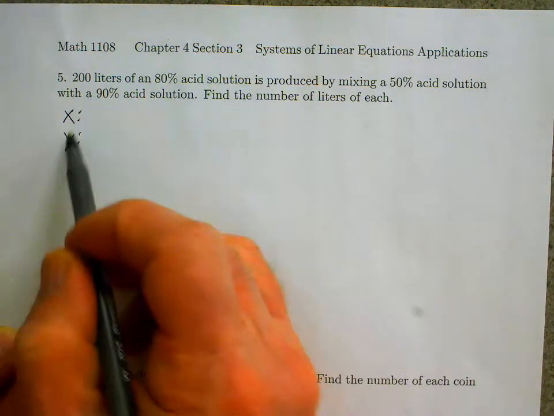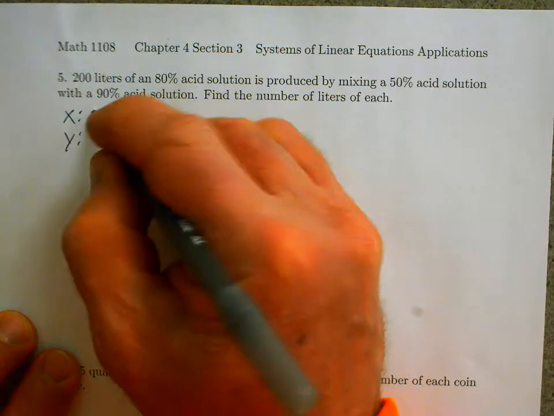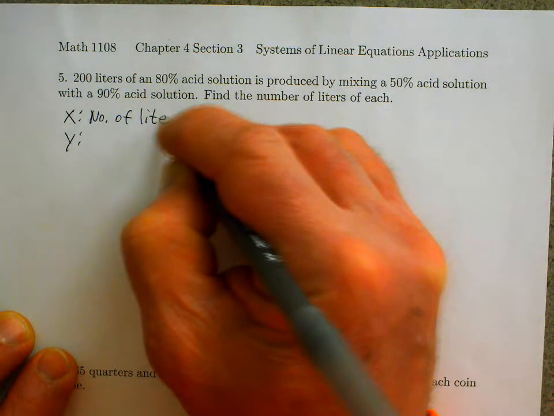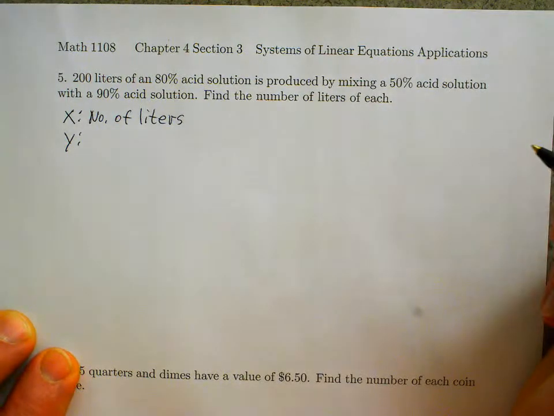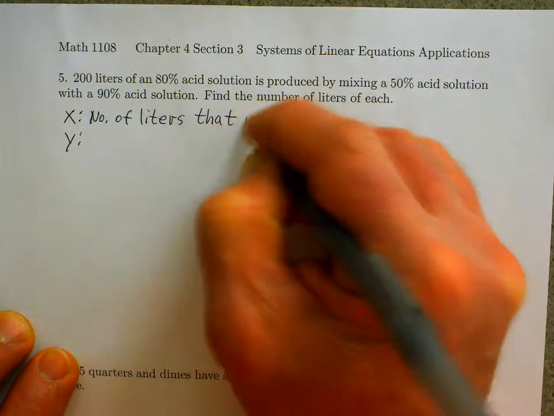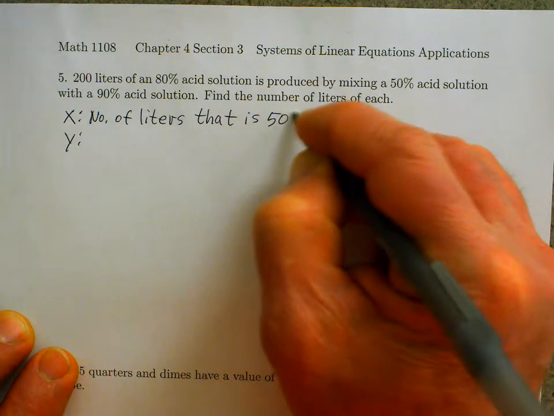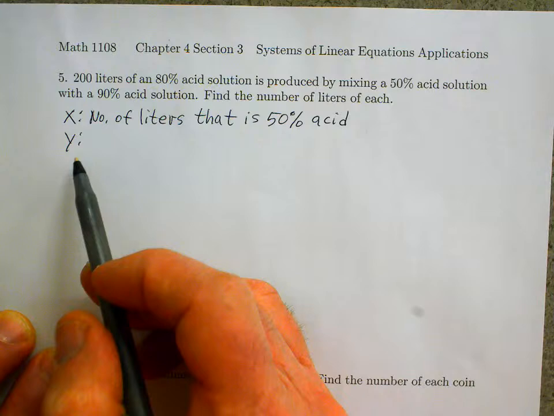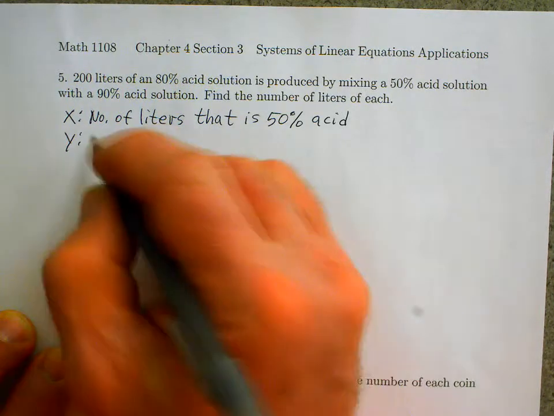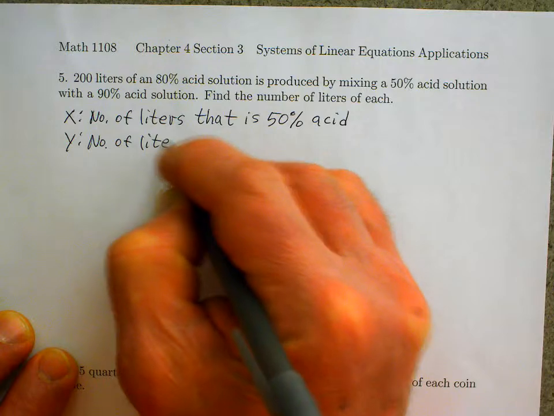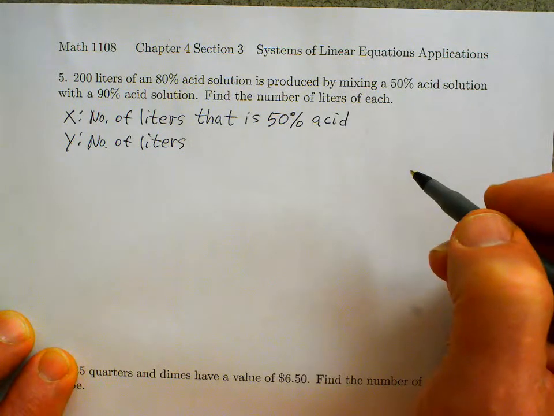So I'll pick x to be the number of liters that is 50% acid, and I'll use y to be the number of liters that is 90% acid.